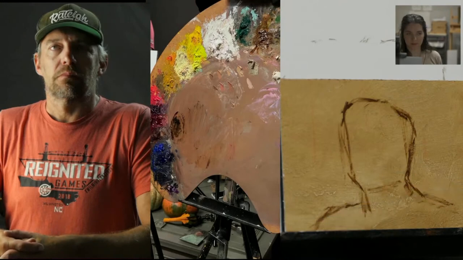All right, how am I going to do the structure on this one? I'm going to do a much closer view of the face on this one.